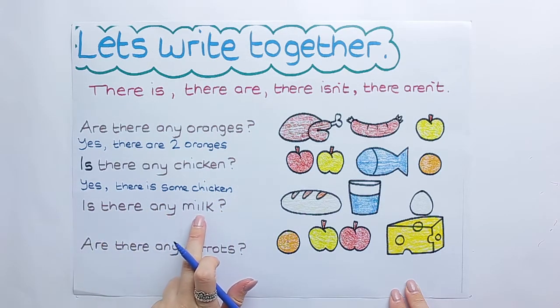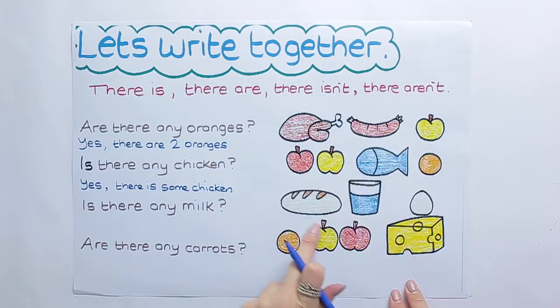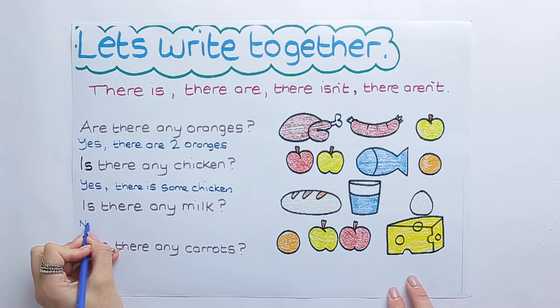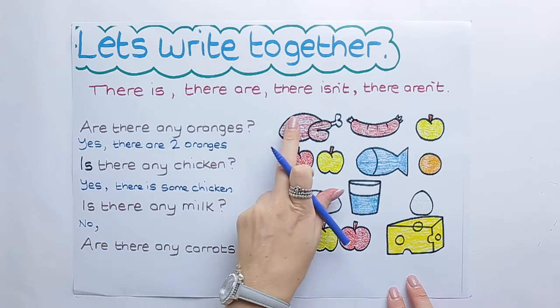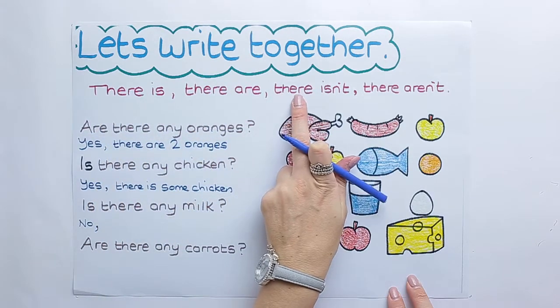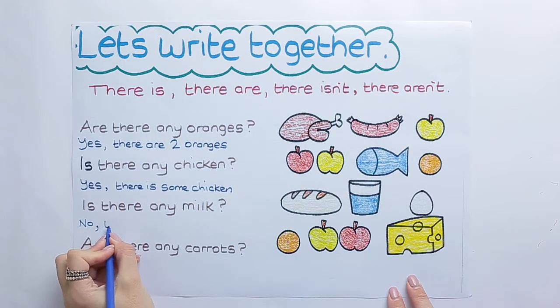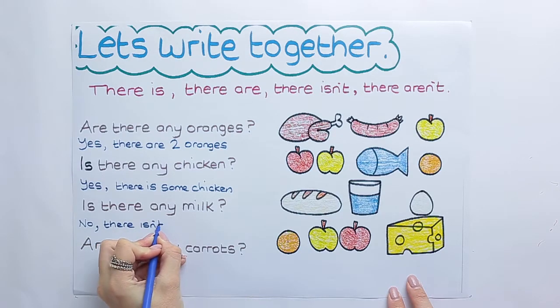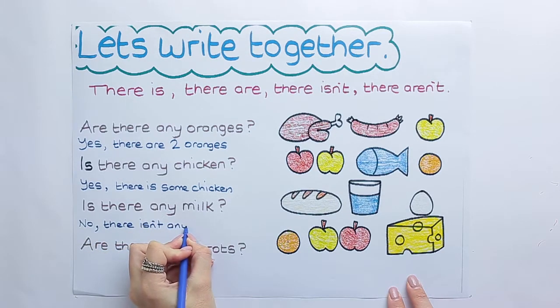Is there any milk? Can you see any milk? No, it's negative. And milk cannot be counted. There isn't. There isn't any milk.